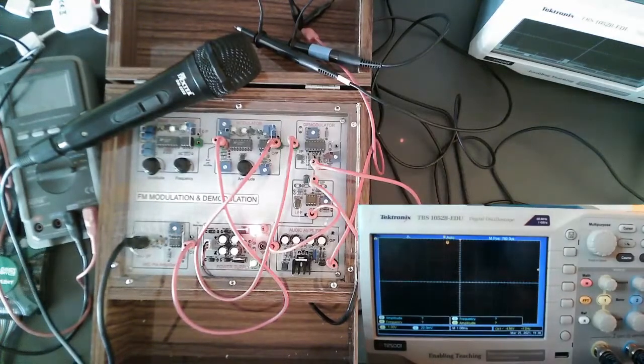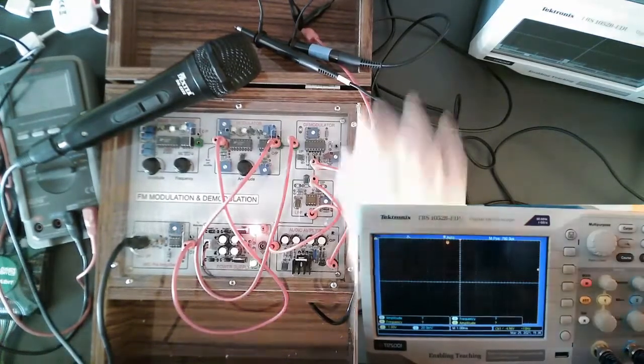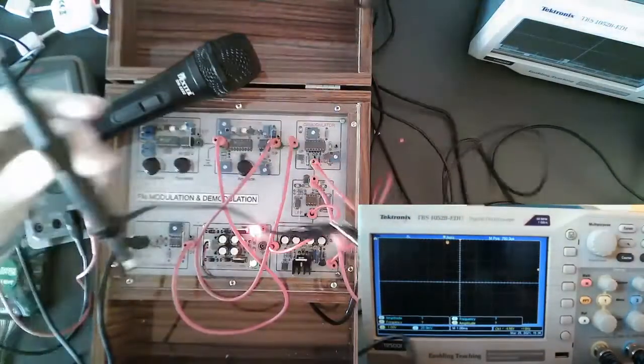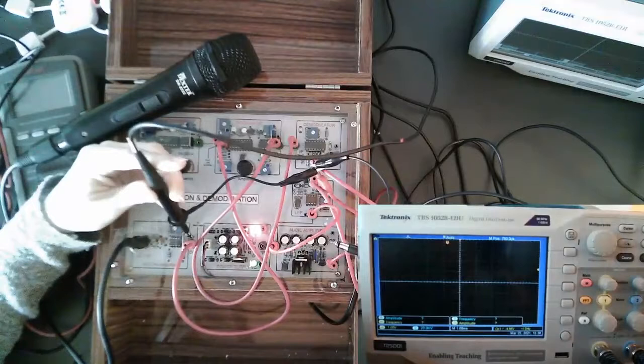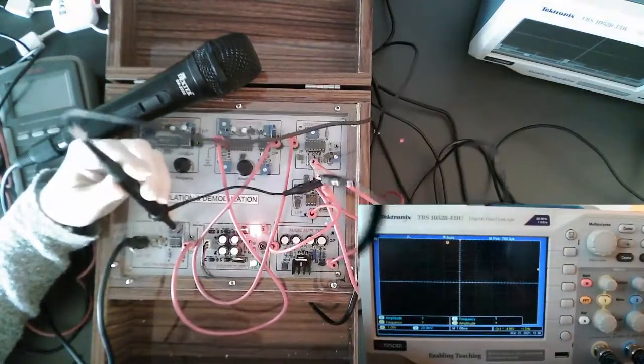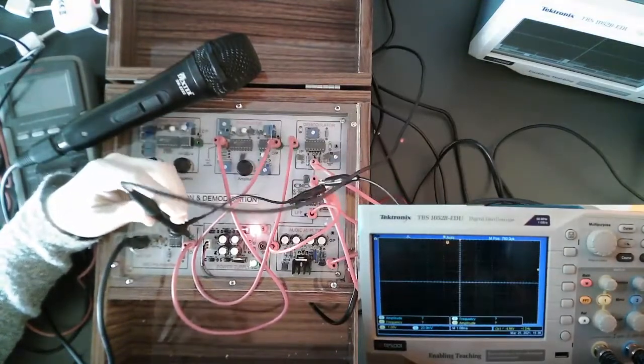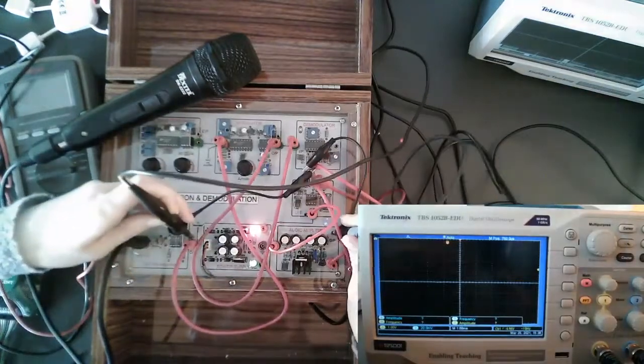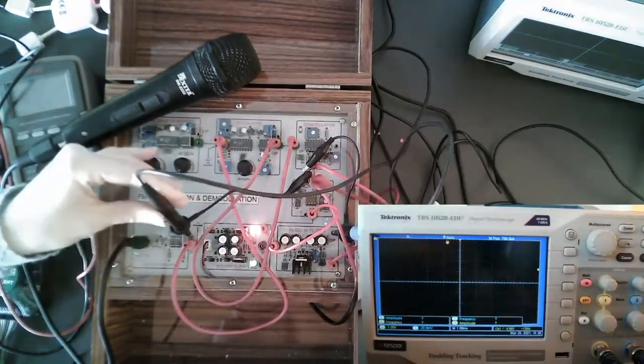Okay, and we're going to observe a signal from the microphone preamplifier. So it's here. It will be our channel 1. And the signal from the audio amplifier will be our channel 2.